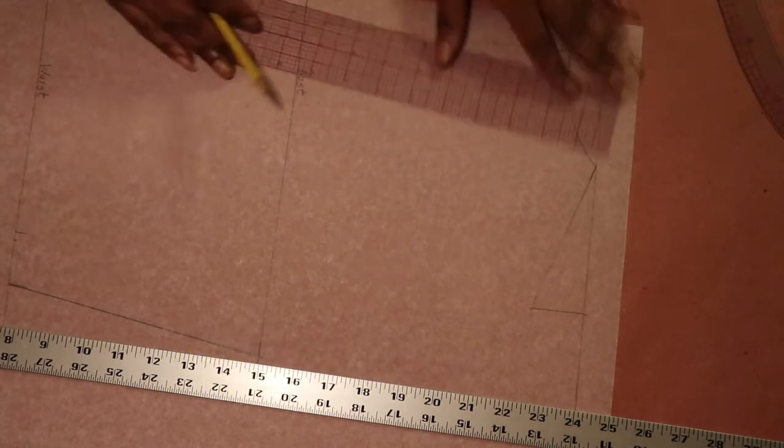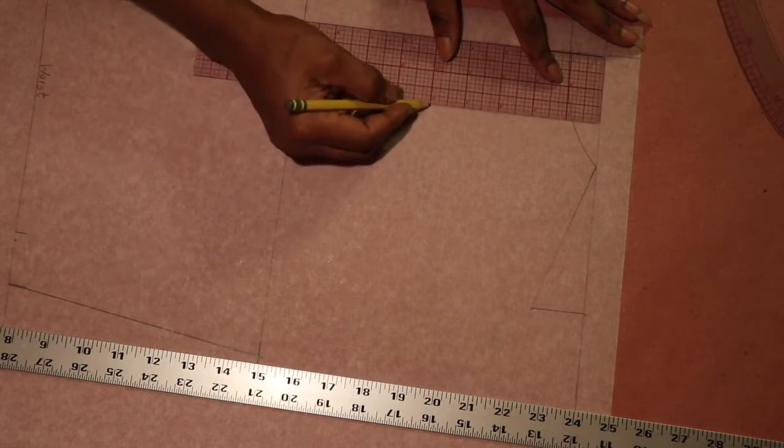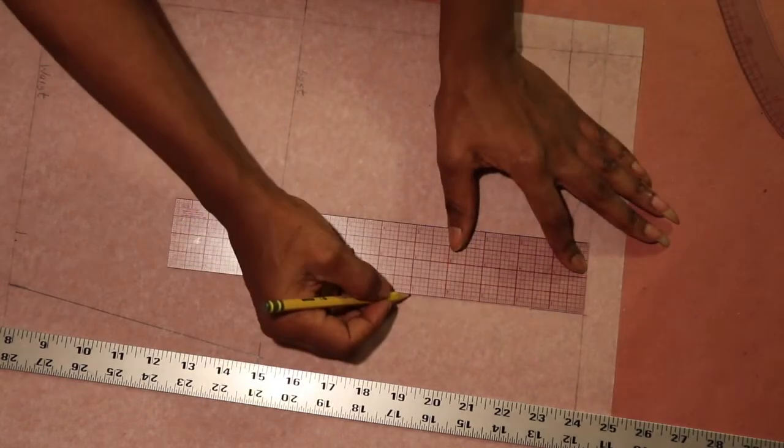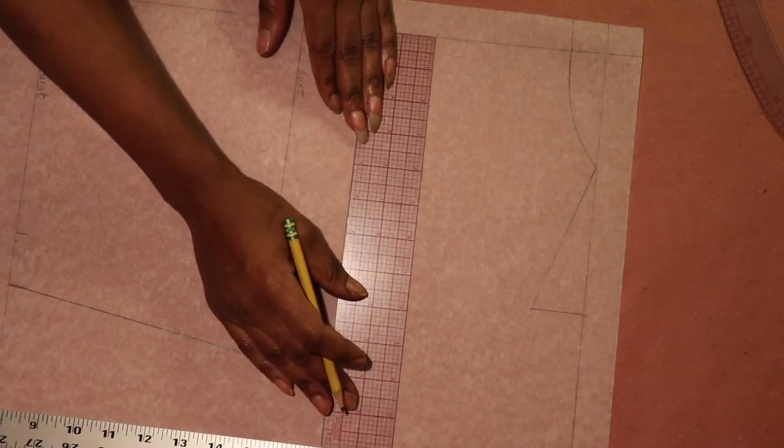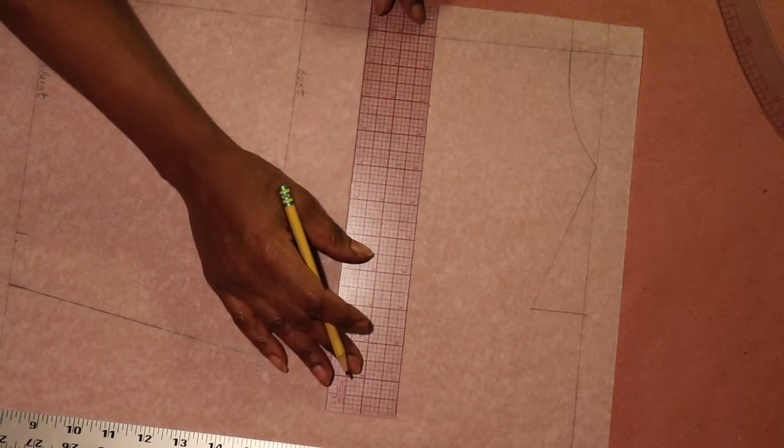From the top line, measure 5 inches down, which is the across back measurement. This measurement is standard and the same for the center front, and is referred to as across chest measurement on the center front sloper.